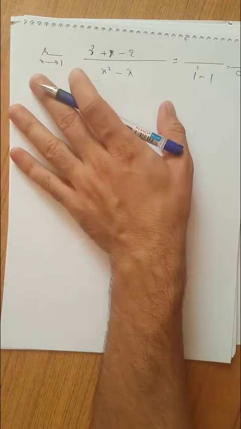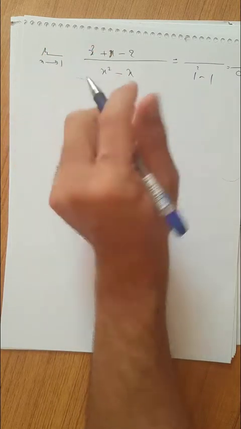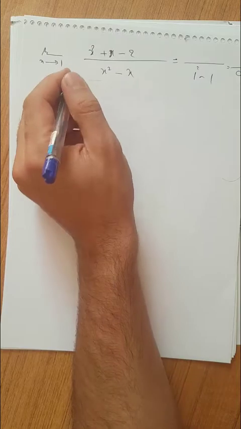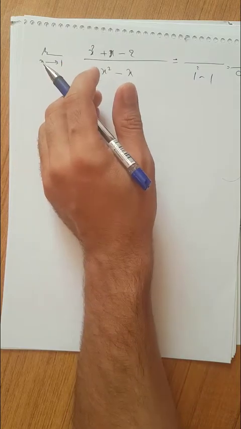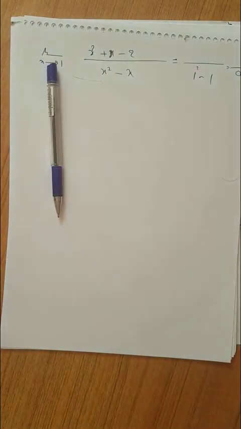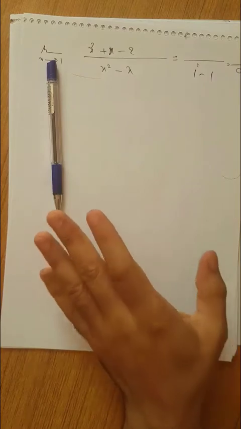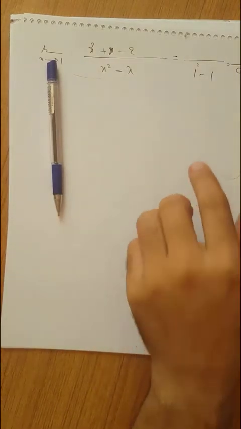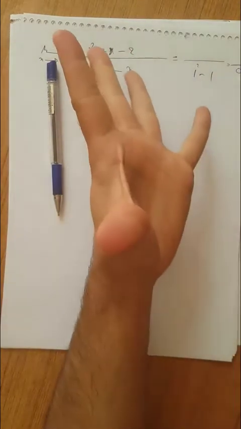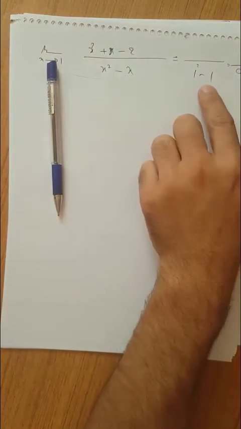In that case, if you have a 0 in the denominator, and if there is an algebraic step, please try to do it. Again, I will repeat it. If there's a chance of doing algebraic steps, please try to do it and try to remove the 0 in the denominator.